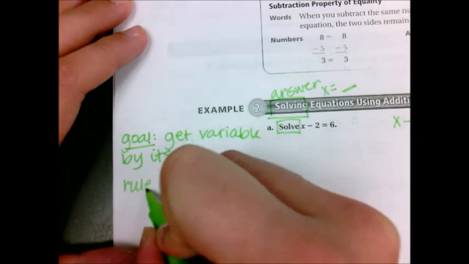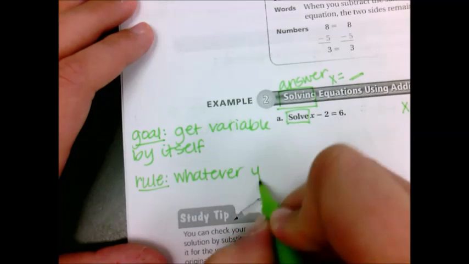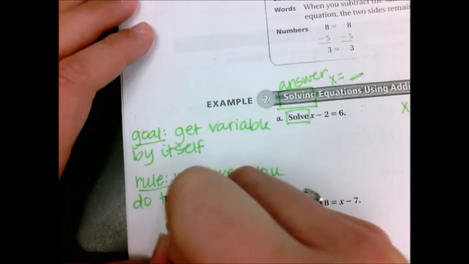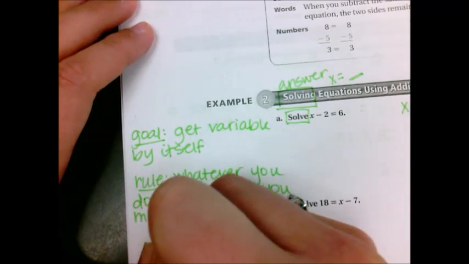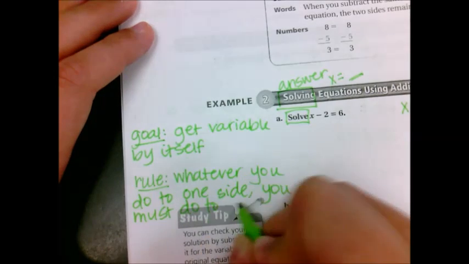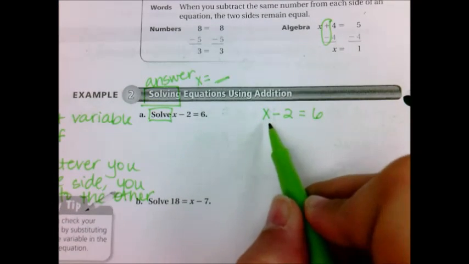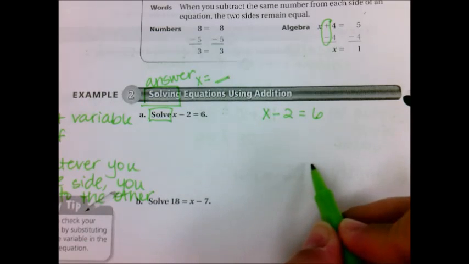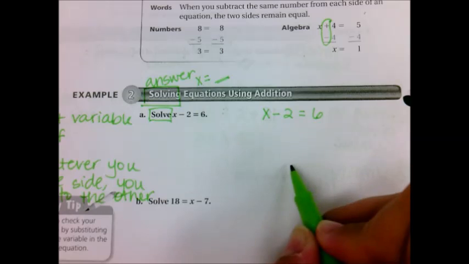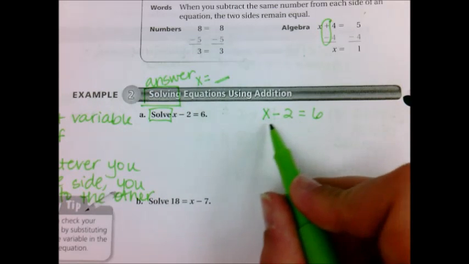My rule, the way that I'm allowed to do that, is that whatever you do to one side, you must do to the other. And that goes back up to these properties of equality. So again, my goal, I want x to be by itself. So down here later, I want it to say x equals and then have a number. That's my goal. If I want that to happen, I need to get rid of minus 2 on this side.